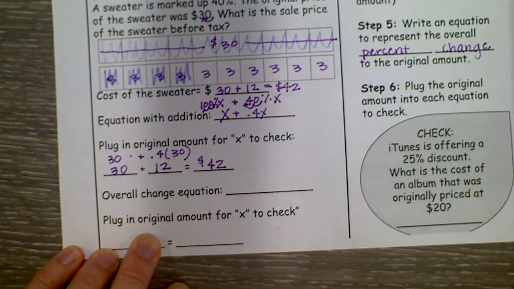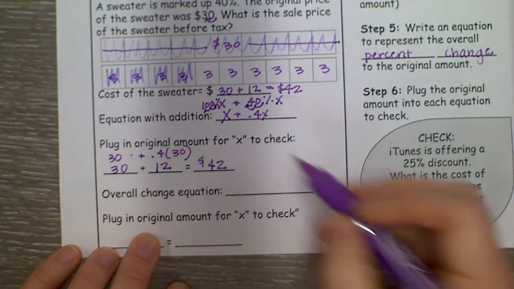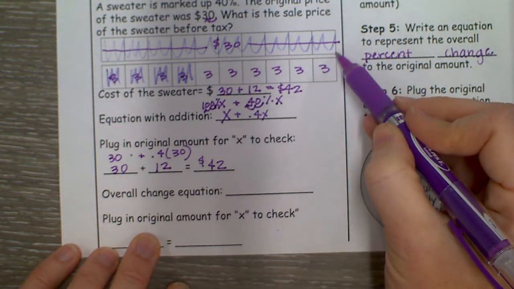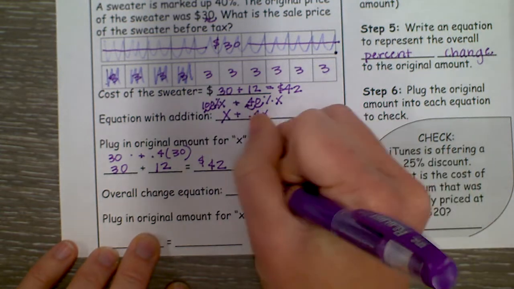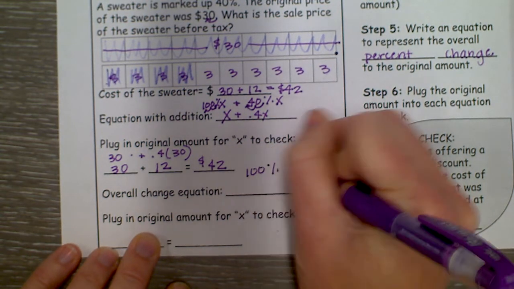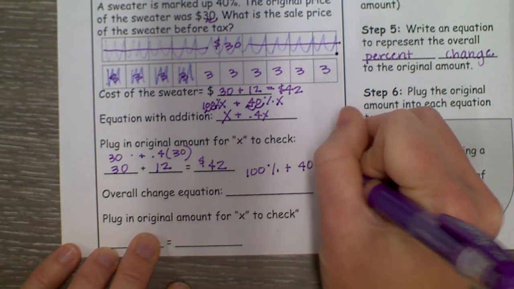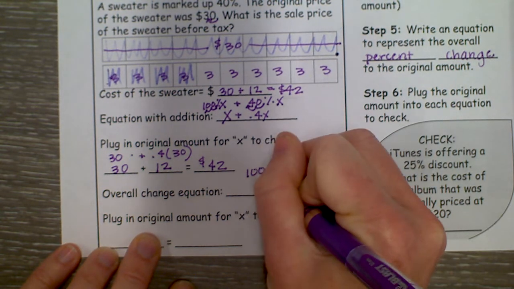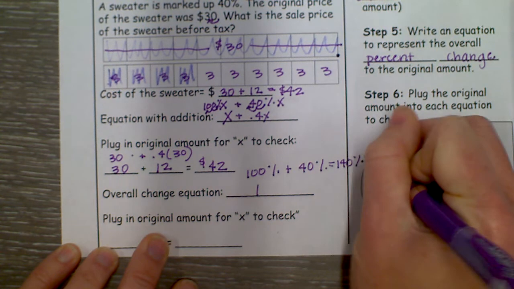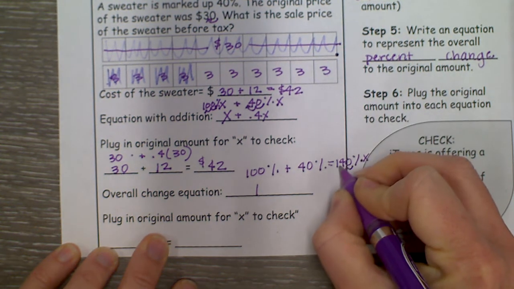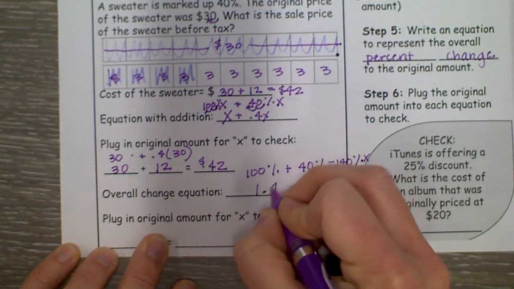Now I'm going to write an equation to represent the overall change. My overall change is going to be more than 100% because it was a markup. So I had the 100% that I spent just for the original price plus 40%. Well, 100% plus the markup of 40% is 140% of x. Move your decimal point over 2 spaces, and it's 1.4x.